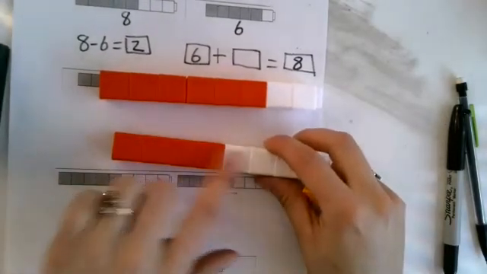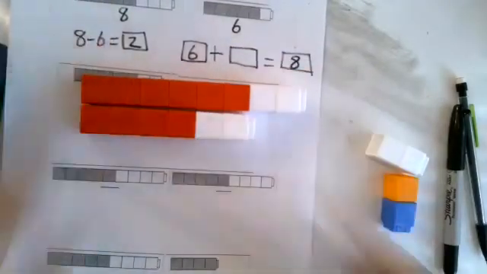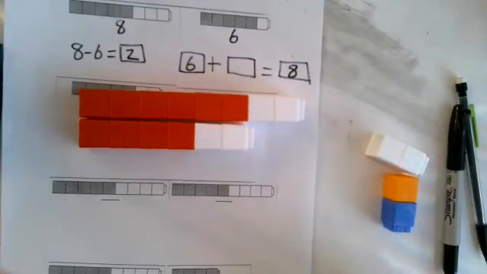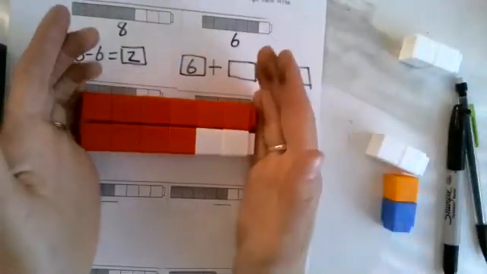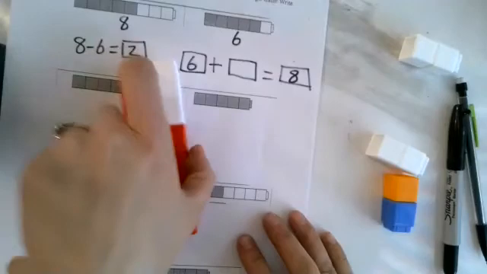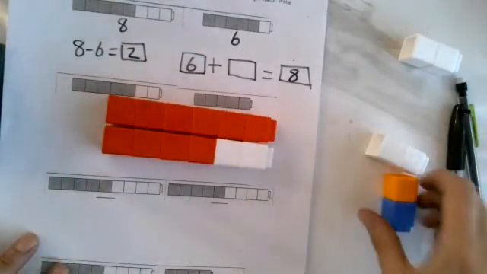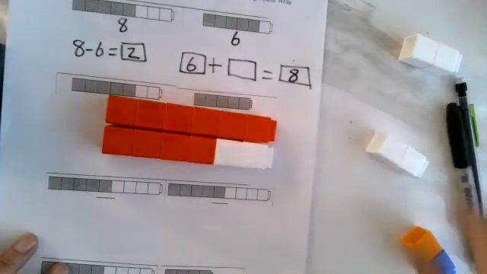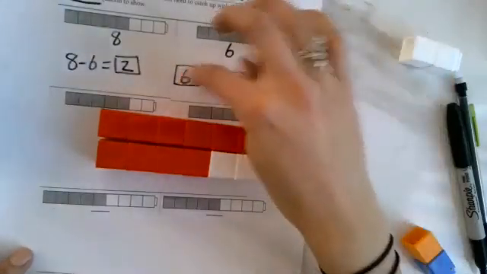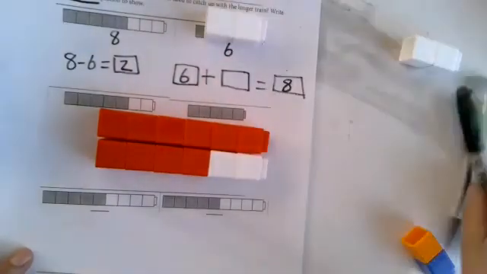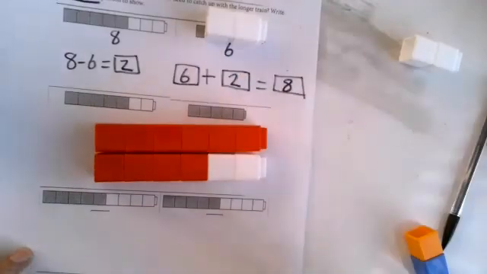Now, make a train of 6. 1, 2, 3, 4, 5, 6. What I want you guys to do is break it off evenly so that way they are the same height, the same length, whichever way you want to put them, height or length. How many did you just break off? 2. So 6 plus what equals 8? 2. Good job, friends.